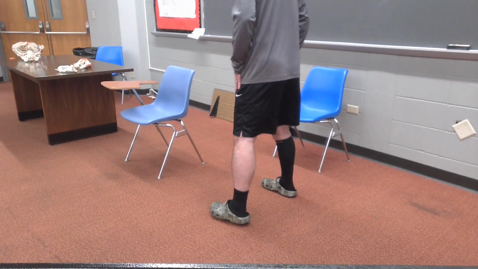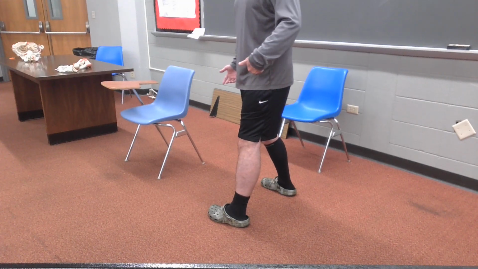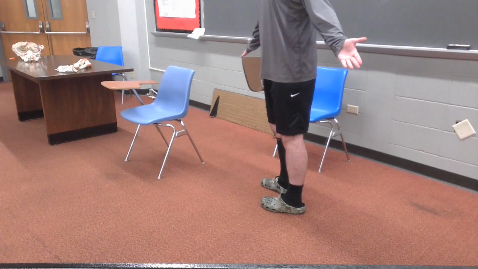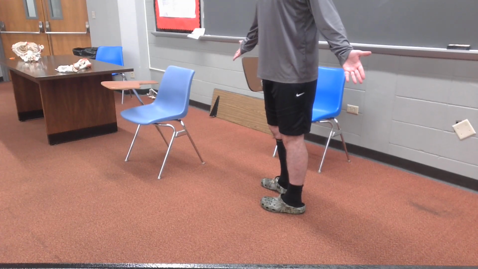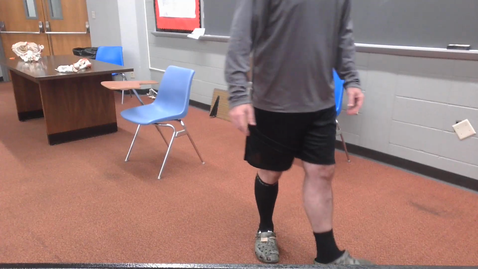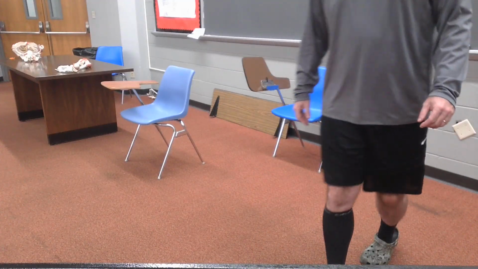Show you this one. Internal rotation, left hip. Is it? I'm going to bust it up one more time. Last time. Last time, I promise. Until the next.